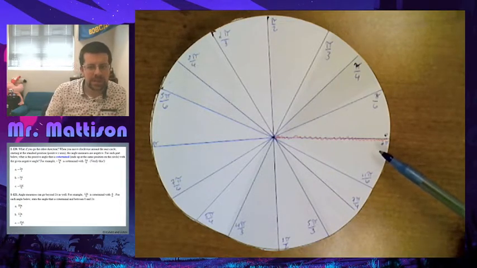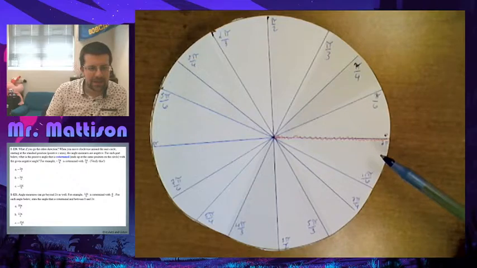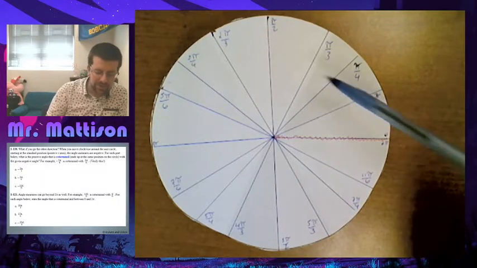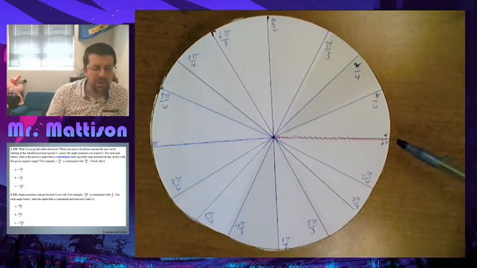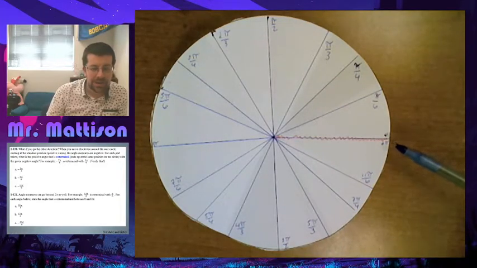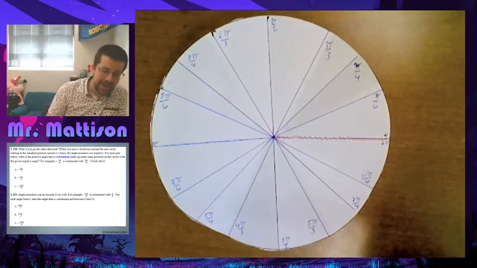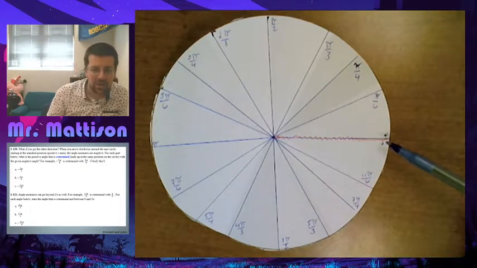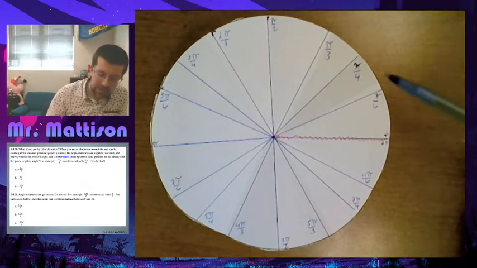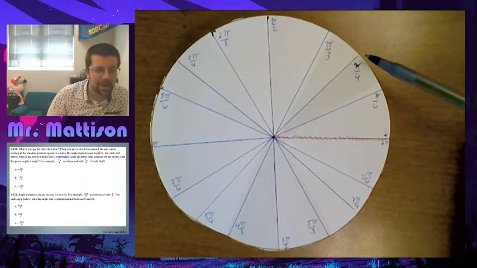Well, fourths, it takes 8 pi over 4 to get one full circle. So 8 pi over 4, I'm here. For 17, I can go again. That gets me to 16 pi over 4. And I still have 1 pi over 4 left to go. So I end up here at pi over 4.